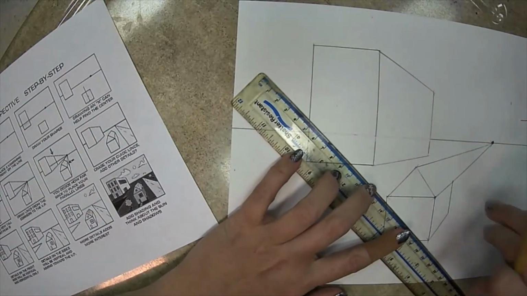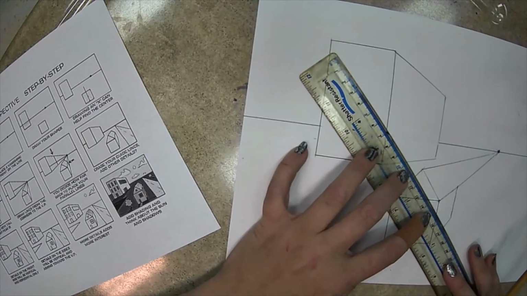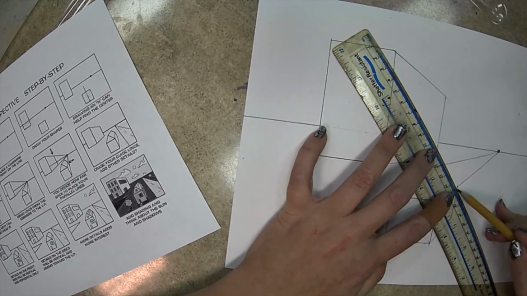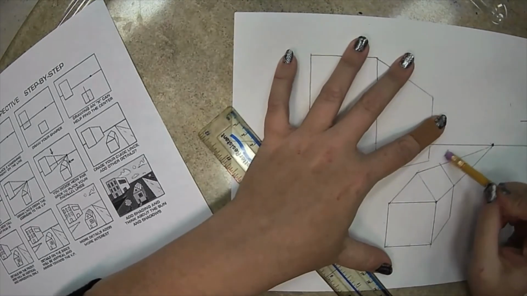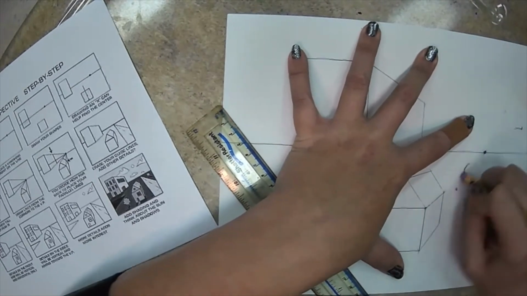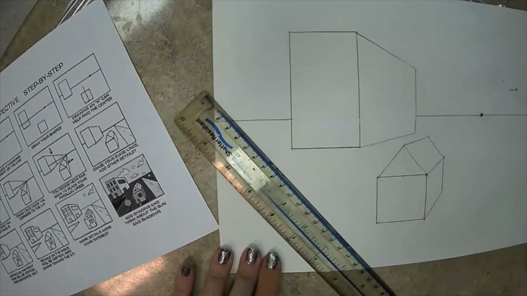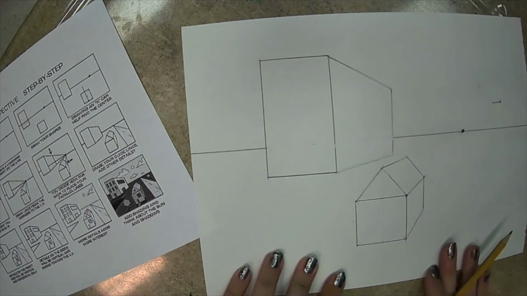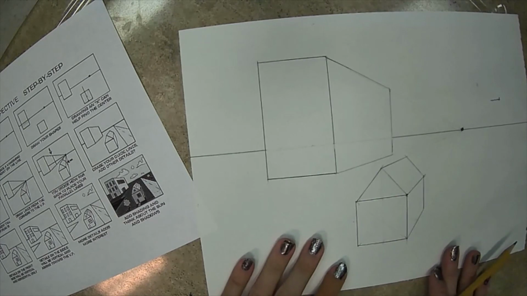I'm going to tilt my ruler to be parallel with the side of that roof. I'm going to slide my ruler back till it hits the line that I just drew. And I'm going to go up. And then I can erase these lines. Pretty cool. I have a house and some kind of an office building. In part 2, we're going to talk about adding details to our buildings and adding a road.